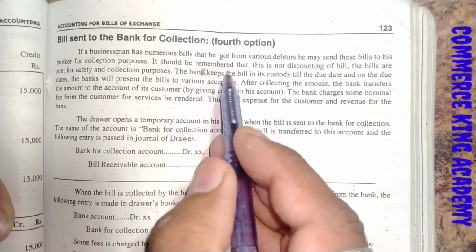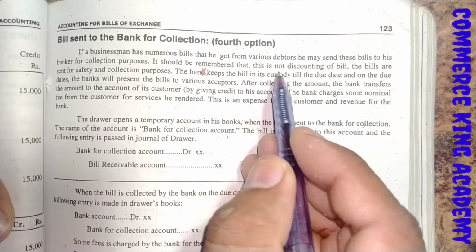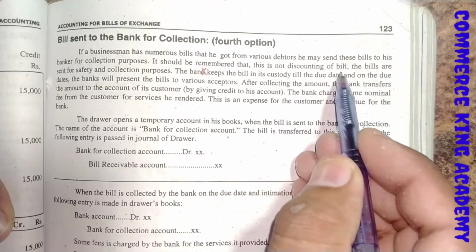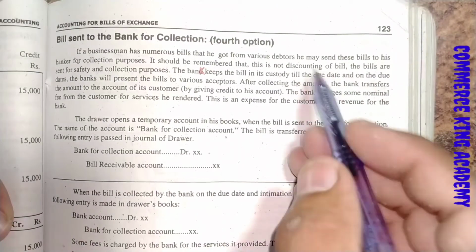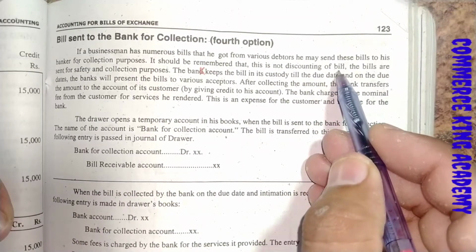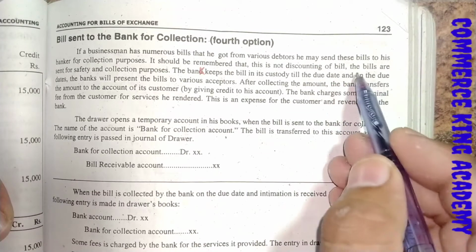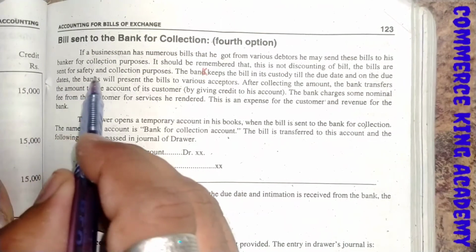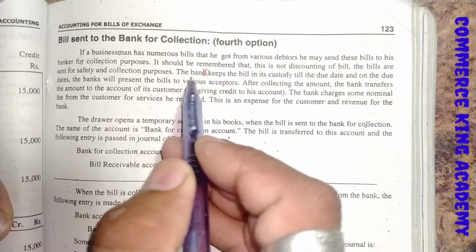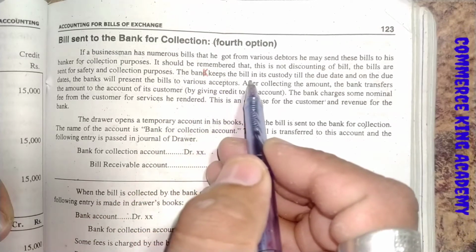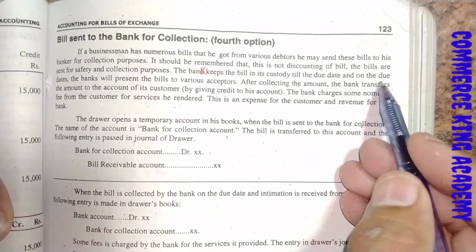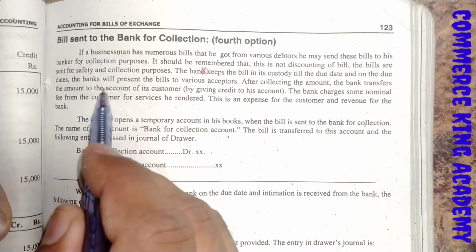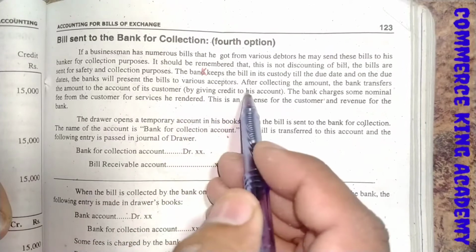It should be remembered that this is not discounting of a bill of exchange, but simply a bill sent to the bank for collection. The bills are sent for safety and collection purposes. The bank keeps the bills in its custody till the due date, and on the due dates the bank will present the bills to various acceptors.